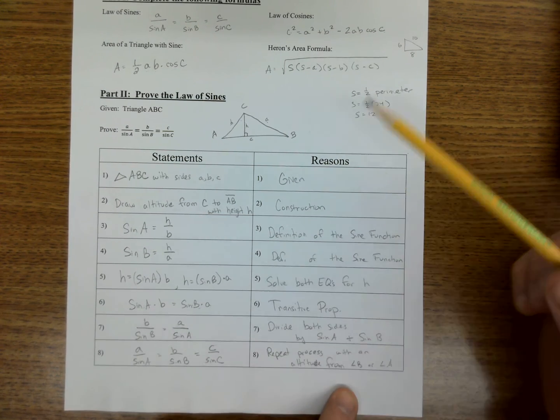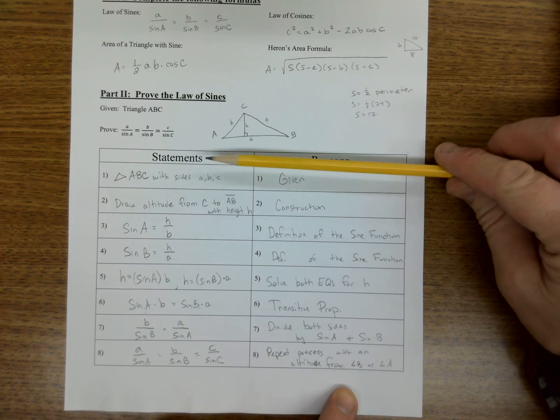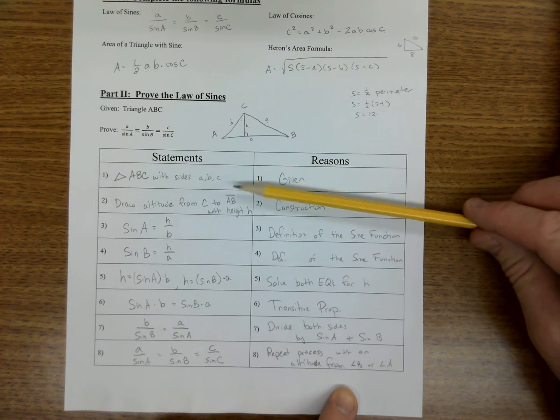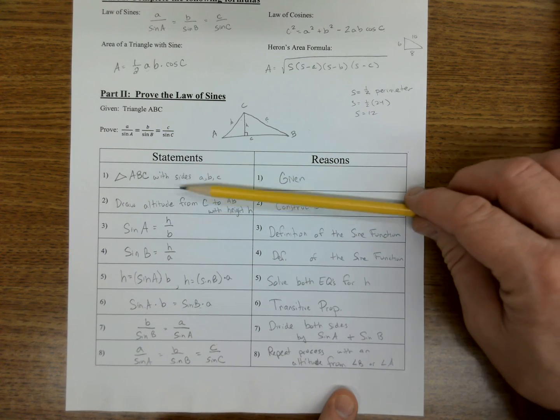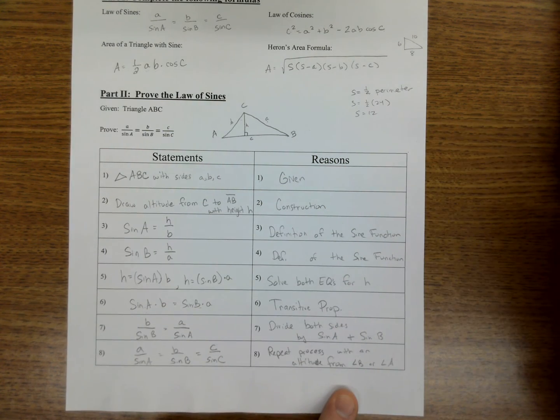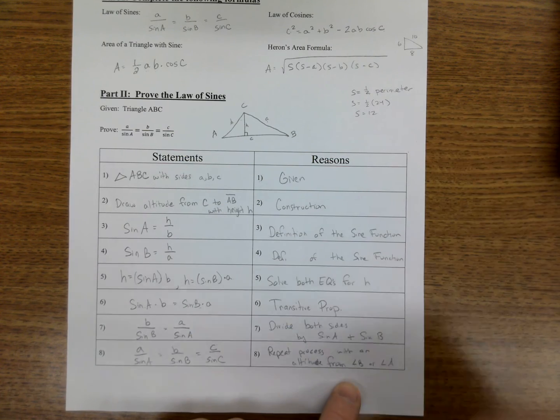All right, so this is a proof for the sine rule, top to bottom. Going through, your wording does not have to be letter for letter, but it does need to make sense, and it should follow this order. Unless you can think of something on your own, I would follow this order from top to bottom.